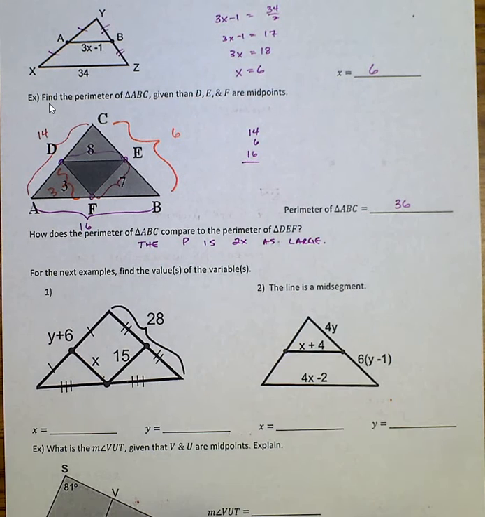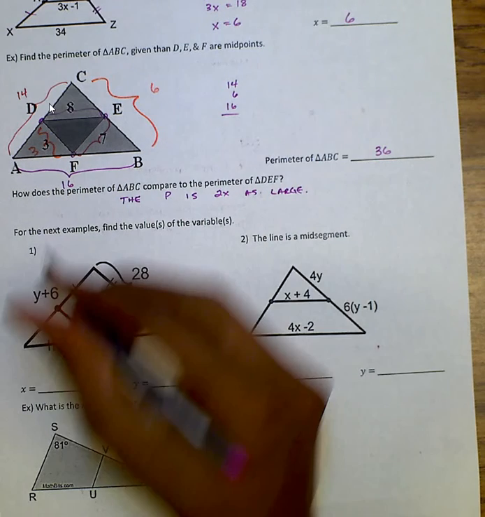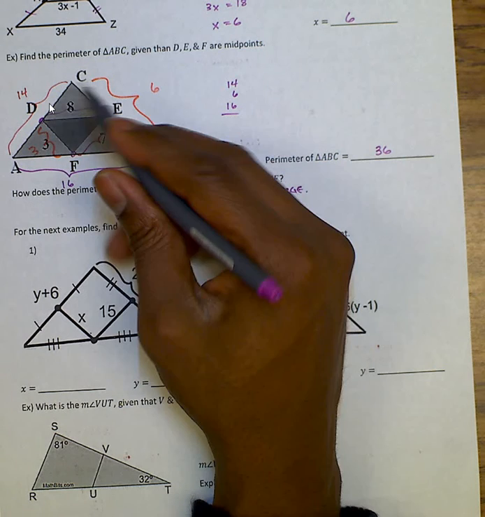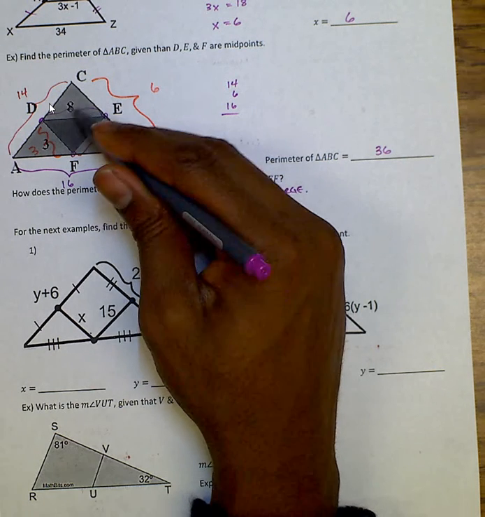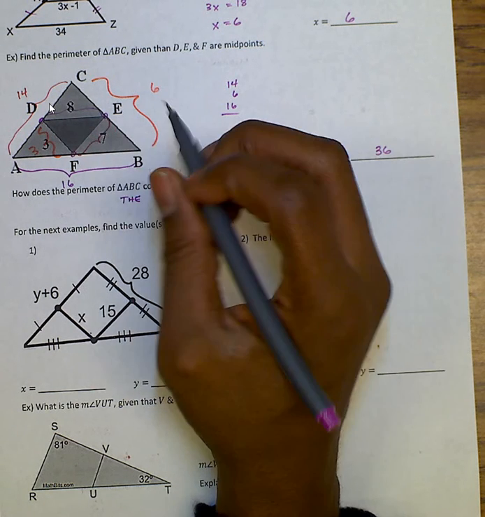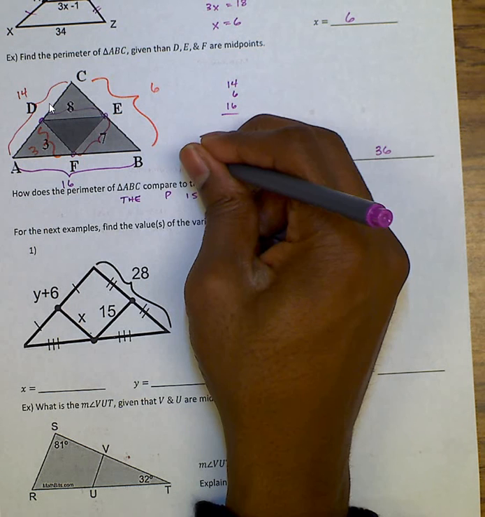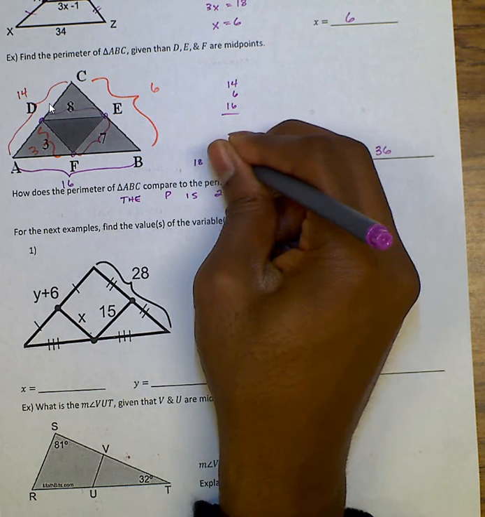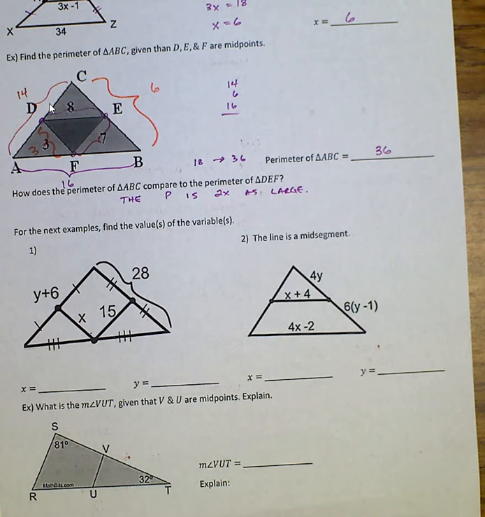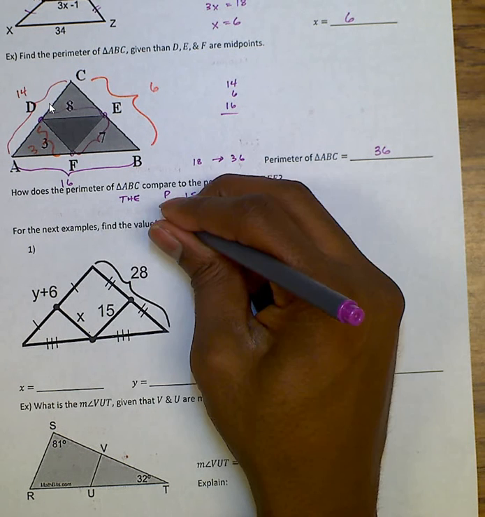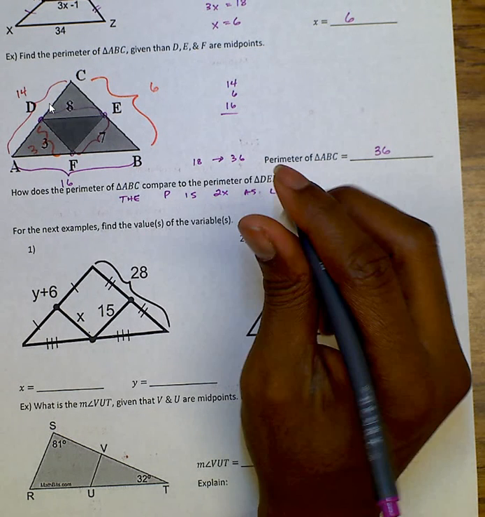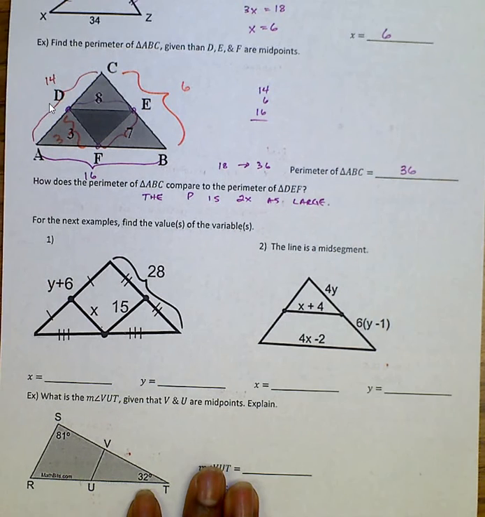Okay. And so you look at that, we see the perimeter of ABC is 36, the perimeter of DEF, 8 plus 3 is 11, plus 7 is 18. So 18 to 36, this is how they compare. The perimeter of triangle ABC is twice as large, 2 times as large. A little quicker.